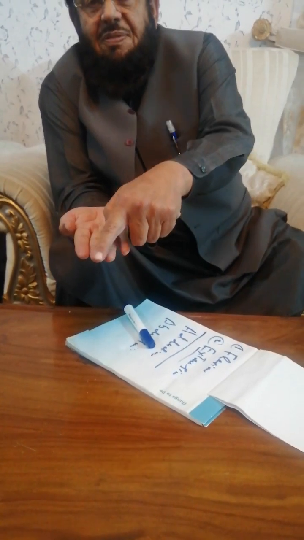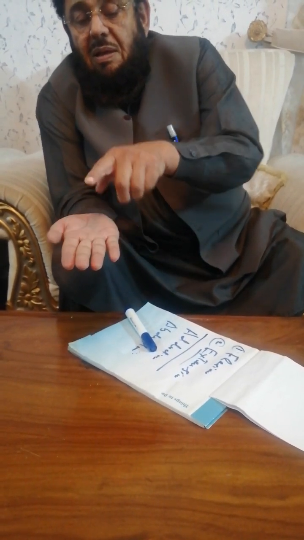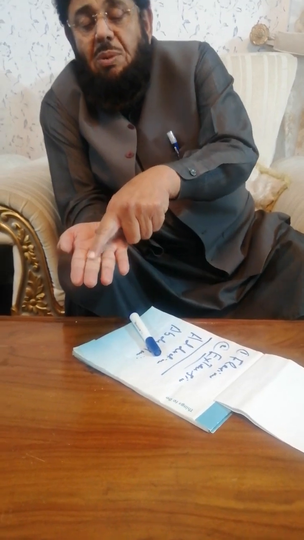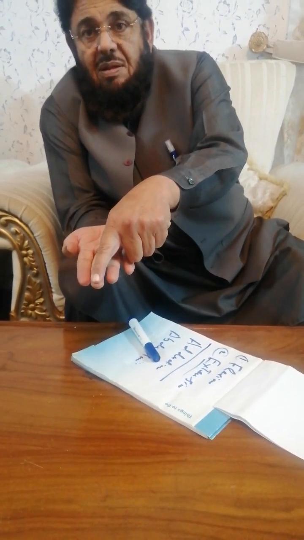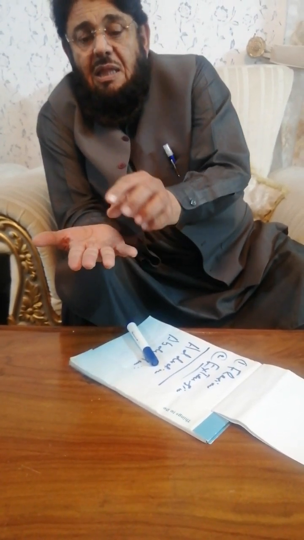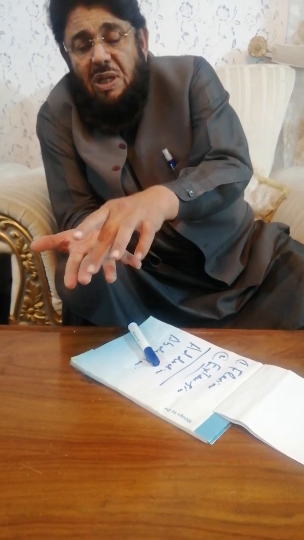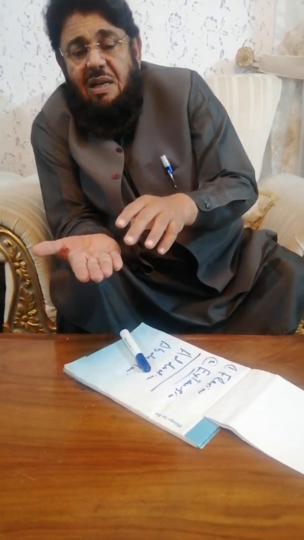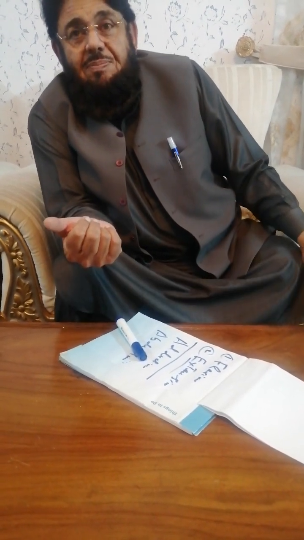All right, and look at the fingers of the hand. This is the middle finger. The axis passes through the middle finger, and all movement of the fingers toward the middle finger is called adduction, and movement of the fingers away from the middle finger is called abduction.